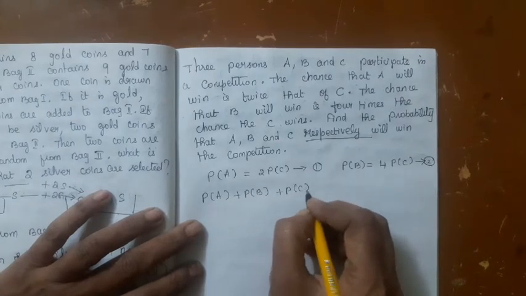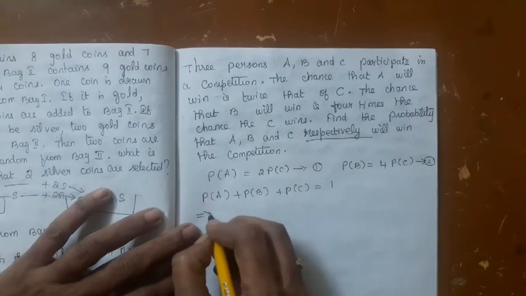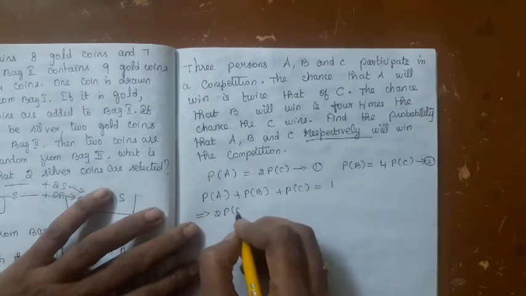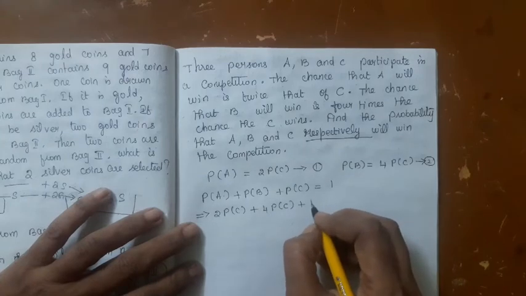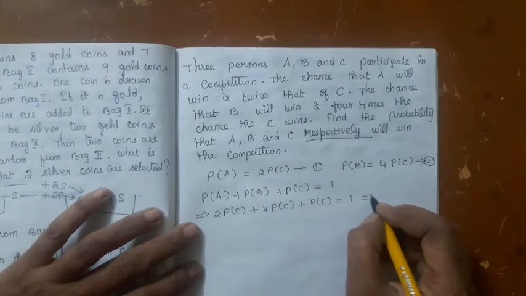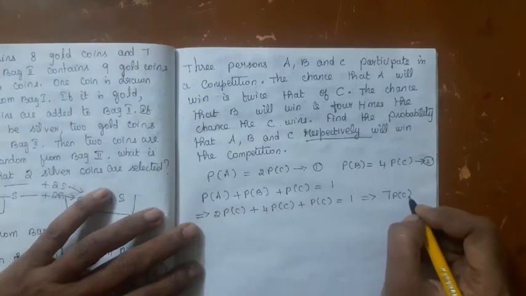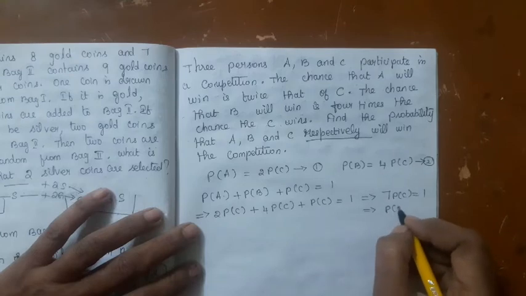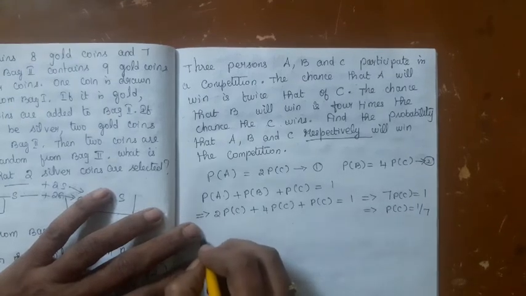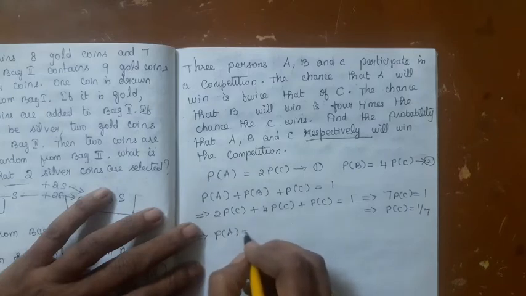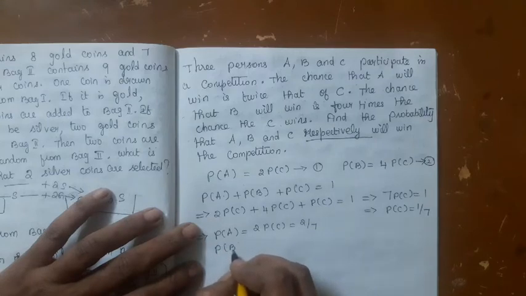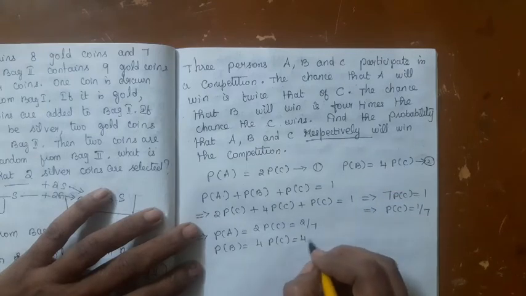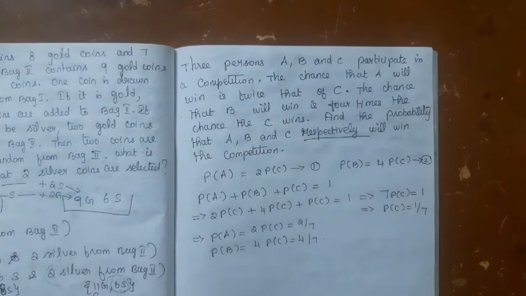So probability of A plus probability of B plus probability of C is equal to 1, which implies this can be written as 2 times probability of C, and this as given in equation 2 can be written as 4 times probability of C, plus probability of C is equal to 1, which implies 7 times probability of C is equal to 1. So probability of C is 1 by 7, which implies probability of A is 2 times probability of C, so it is 2 by 7. Probability of B is 4 times probability of C, okay, it is 4 by 7. Fine. Okay.